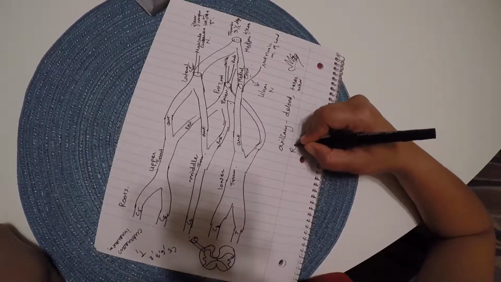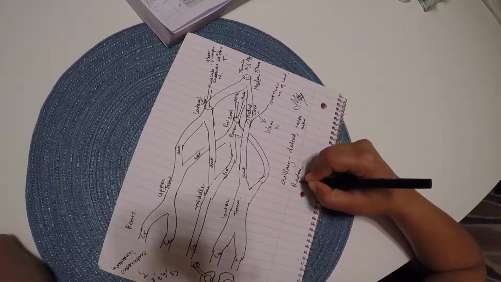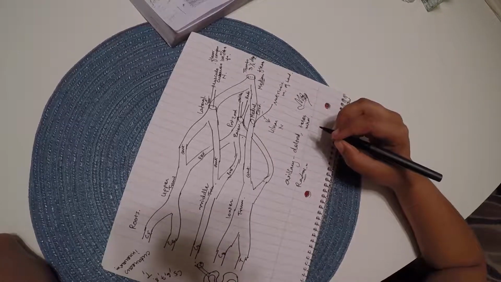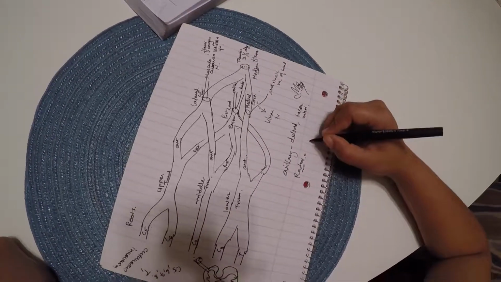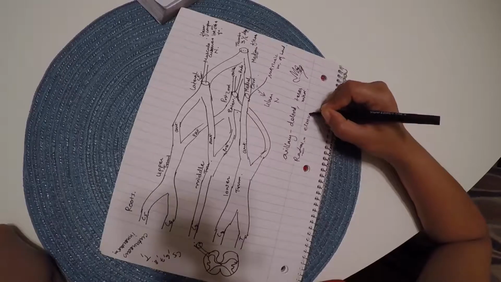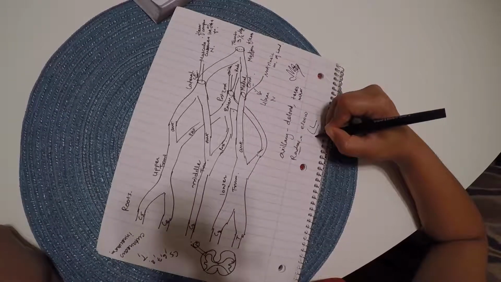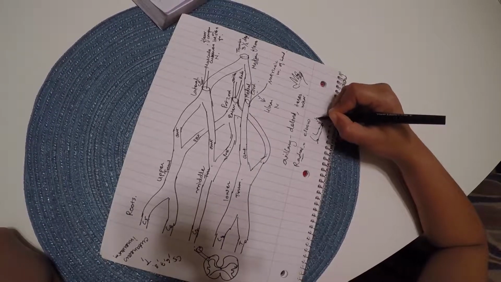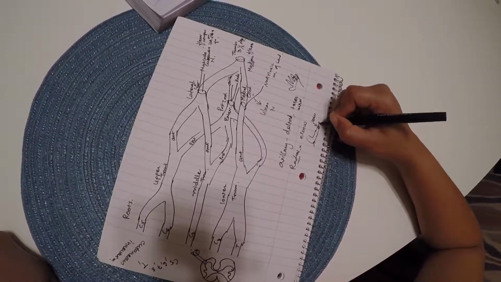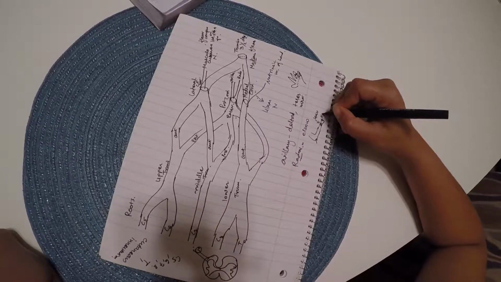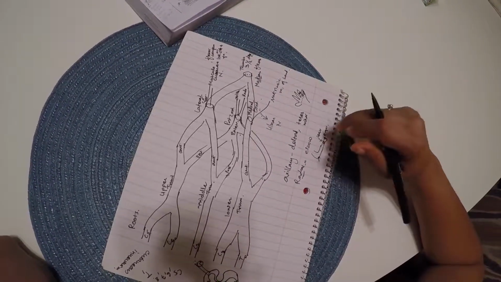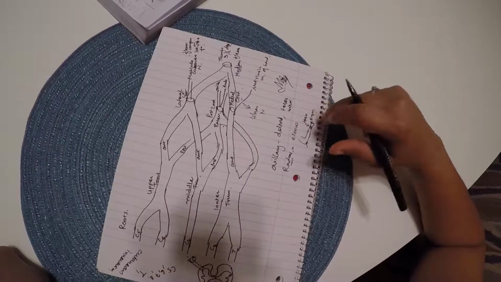The radial nerve, as the name suggests, is a great extensor nerve because it innervates the extensor muscles of the elbow, the wrist and the fingers. Sensory innervation is from the skin of the dorsum of the hand and the radial side.